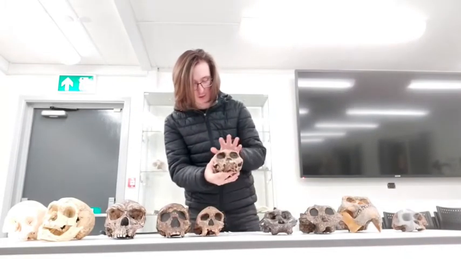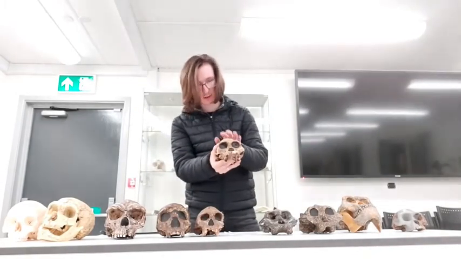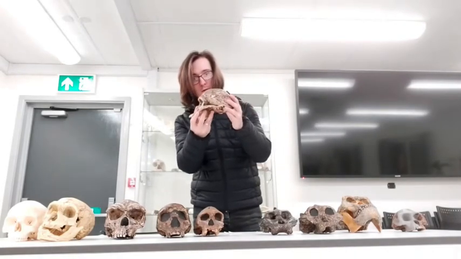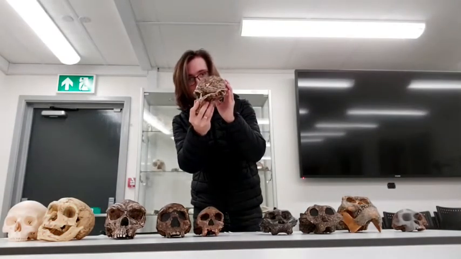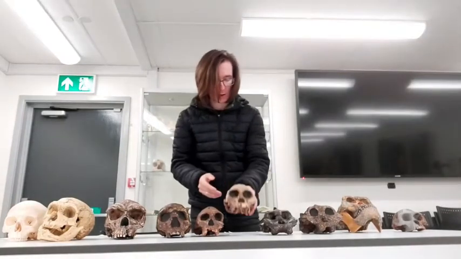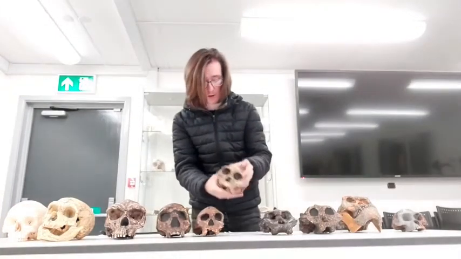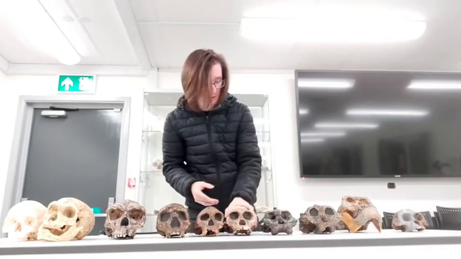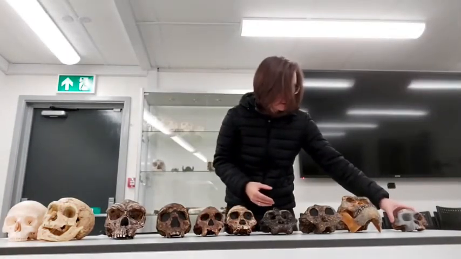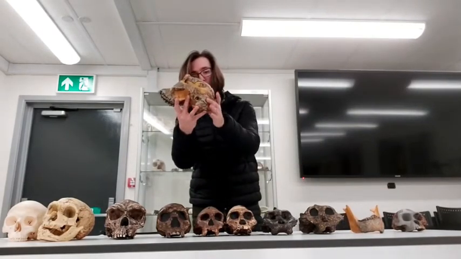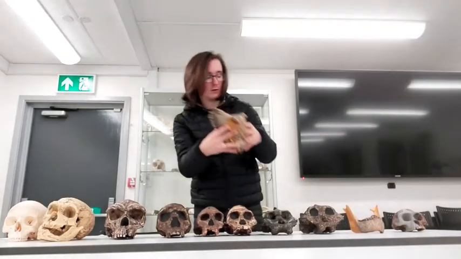So this individual here is Australopithecus africanus, and I just want you to note how small the crania is here. Still got those jaw muscles though, but just note the size of the crania. And even on these larger individuals, the size of the crania is not too different as well.